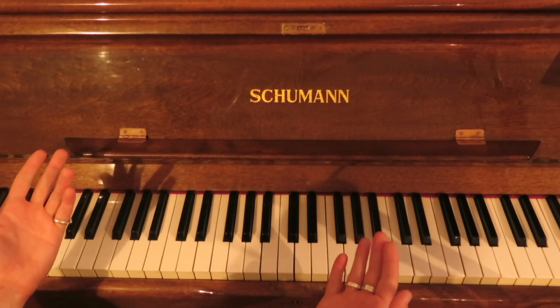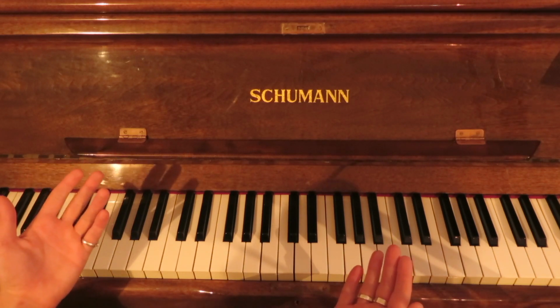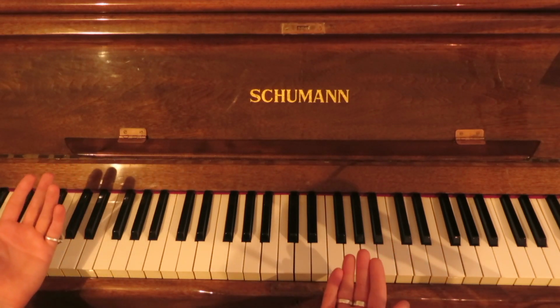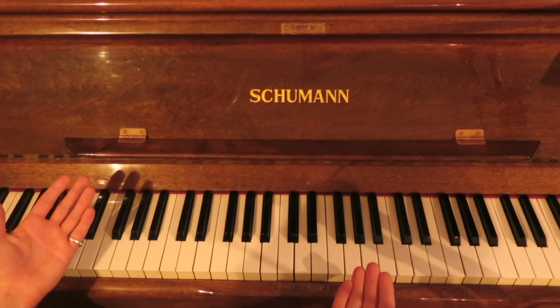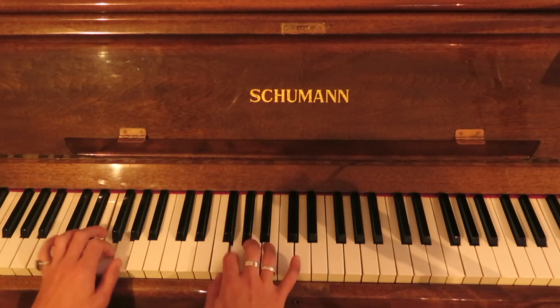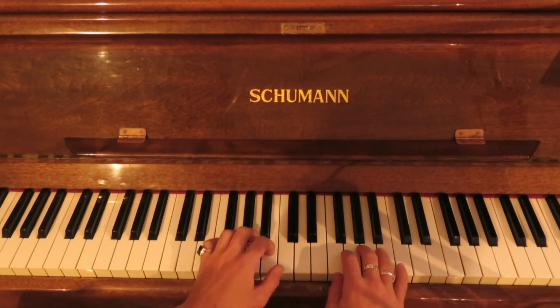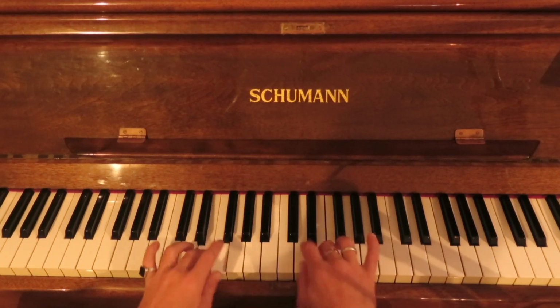If you want to run fast, you've got to practice your sprints. If you want to lift heavier weights, you've got to lift weights. You want to run fast on the piano? You've got to practice running on the piano.